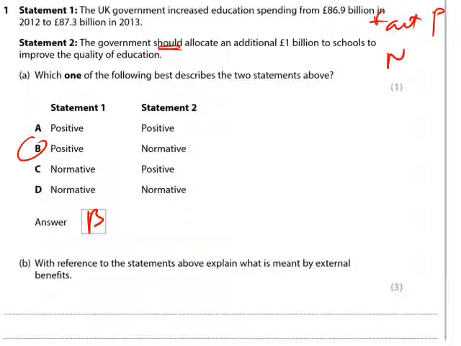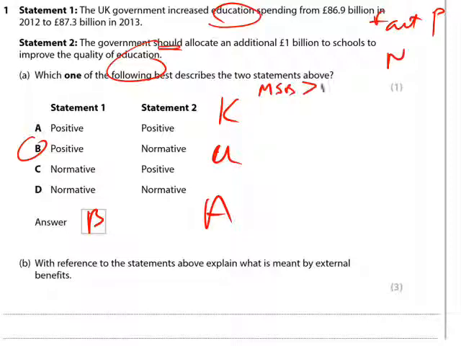With reference to the statements above, explain what is meant by external benefits. So we're looking for our K, A and A. It's talking about education, so we need to apply that to the market. We could define external benefits as where marginal social benefit is greater than marginal private benefit, or we could talk about benefits to third parties outside the market.